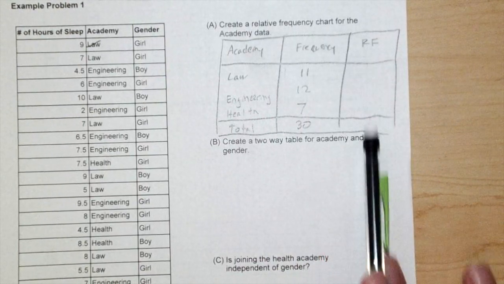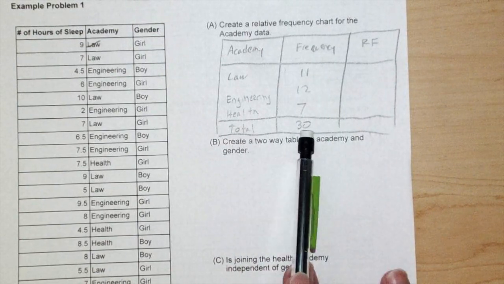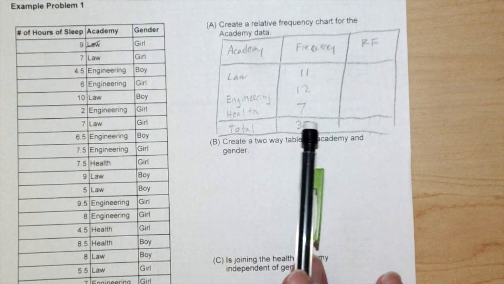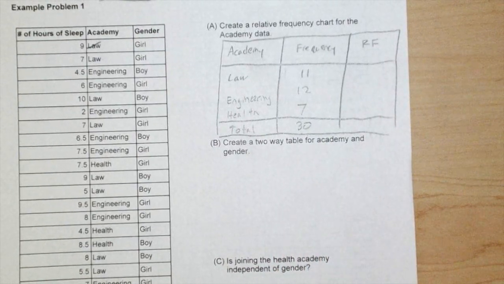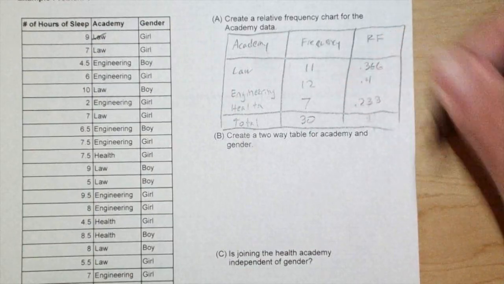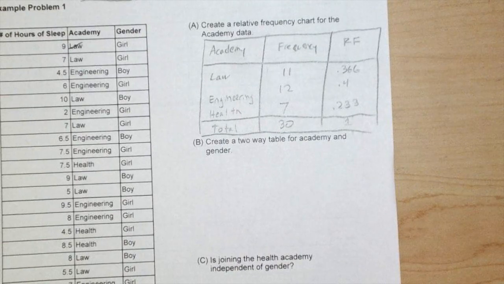So if I wanted to find the relative frequencies, I have to have my total, and that total becomes more and more useful as today goes on. But it's going to be 11 divided by 30 all the way down. And then it always will add up to 100% or 1. So remember, that's the first unit.